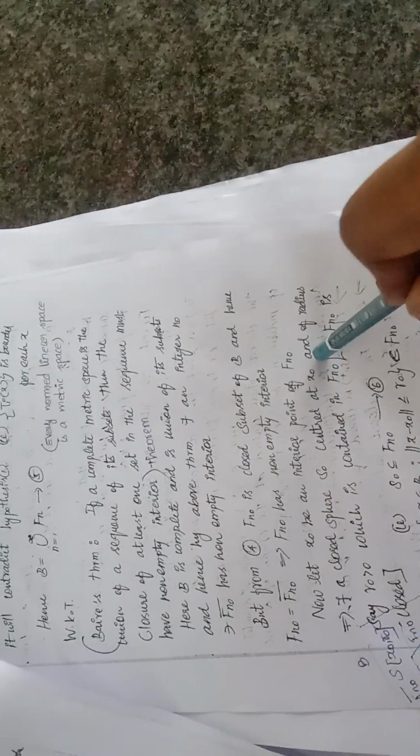There exists the closed sphere S naught centered at x naught of radius r naught greater than 0, which is definitely contained in F n naught, as F n naught is closed. So S naught is contained in F n naught.